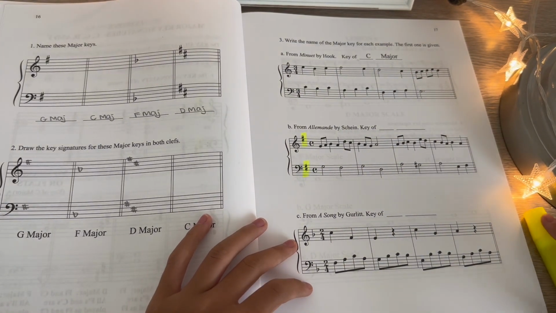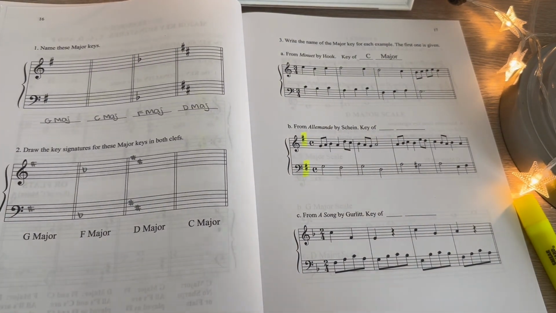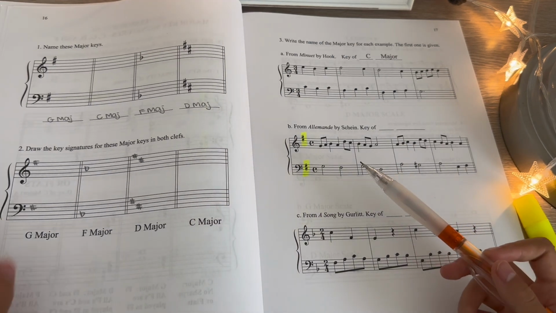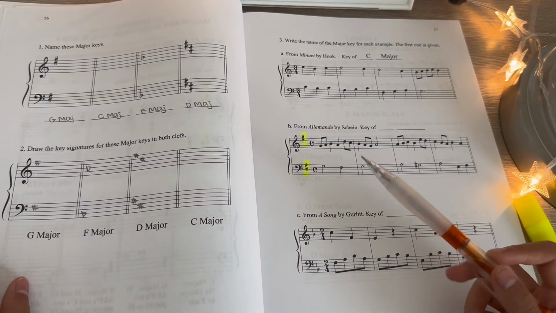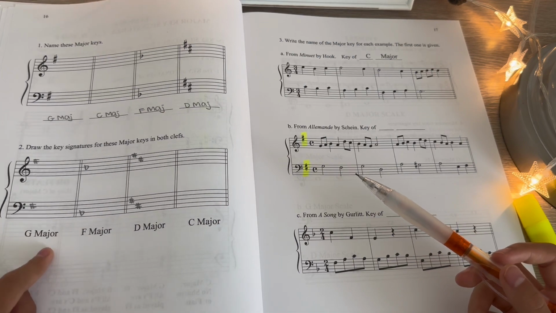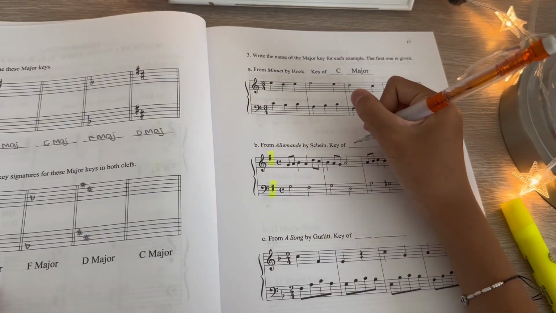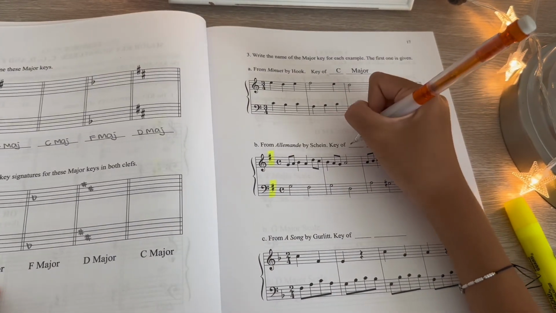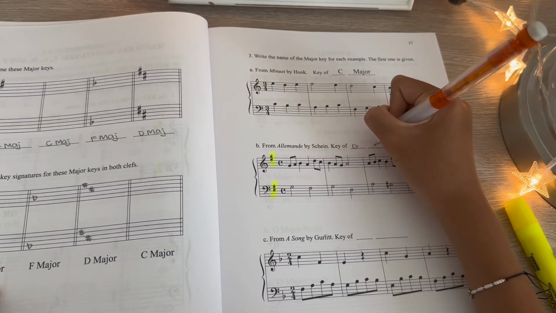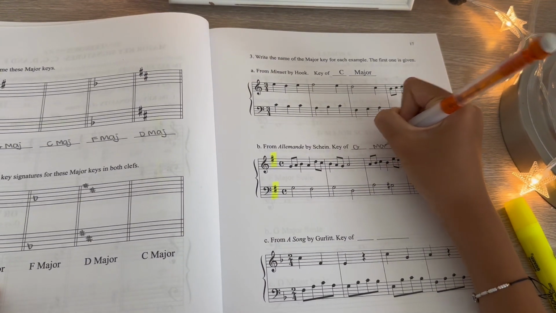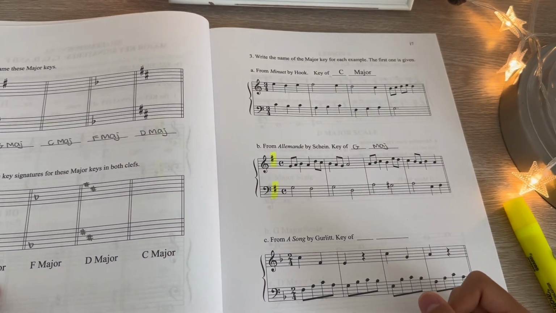Correct. So it has F sharp in it, right? Right, well, let's see. What major has F sharp in it? Well, it looks like it's G major, right? That means this piece is in the key of G major. Just gonna write it like that. Awesome.